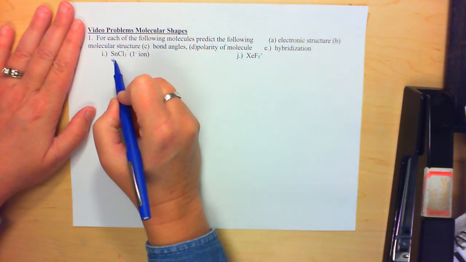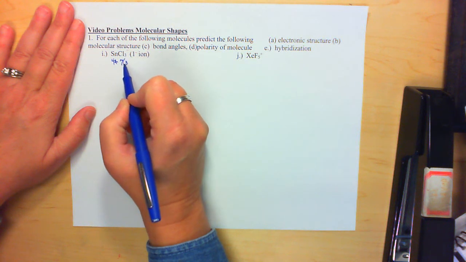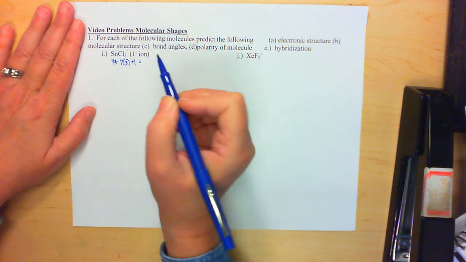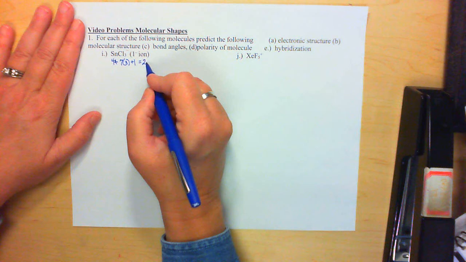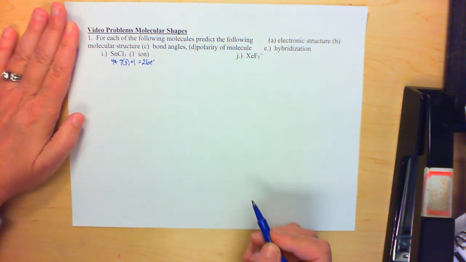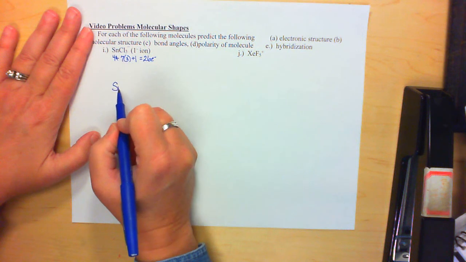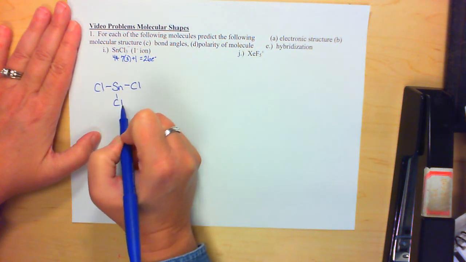So tin has 4 valence electrons. Chlorine has 7. There are 3 of them. And what do we do with the -1 charge? We add it in. So that's 21 plus 4, which is 25, plus 1, which is 26 electrons. Alright, so it works identically the same way. Tin will be our central atom. We have chlorine, chlorine, chlorine.